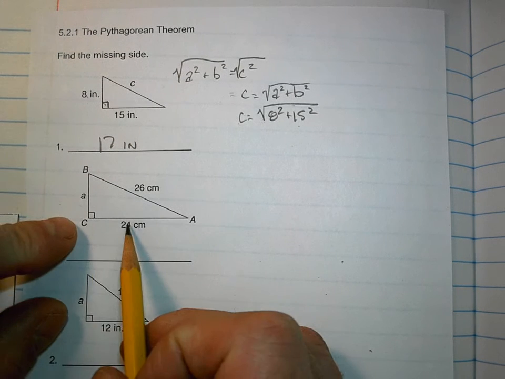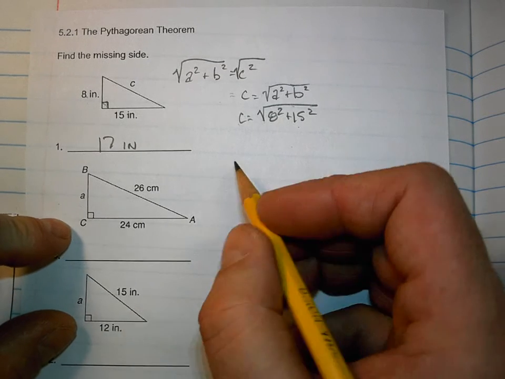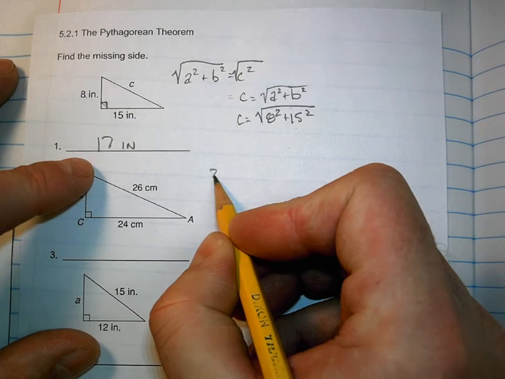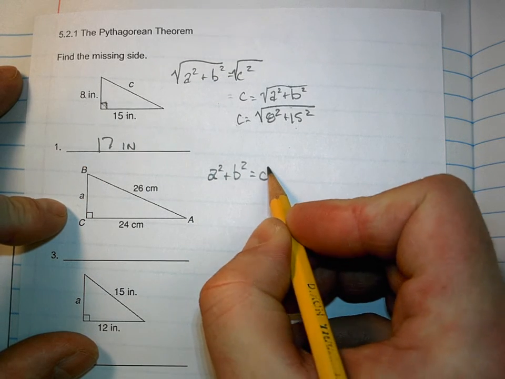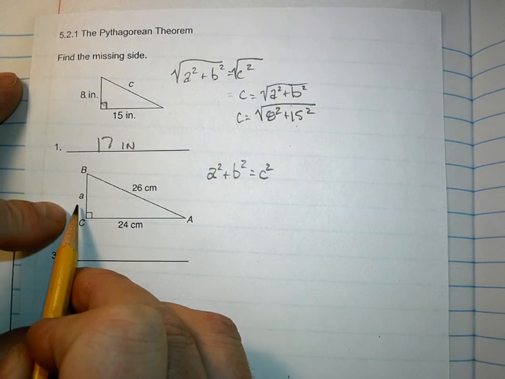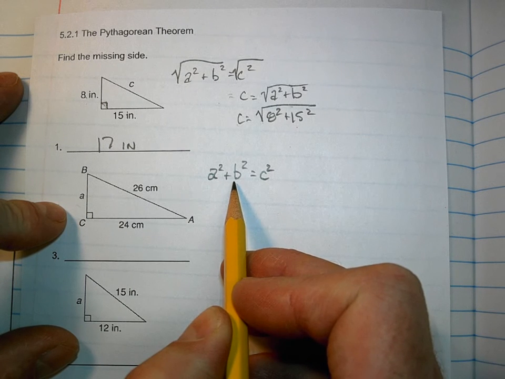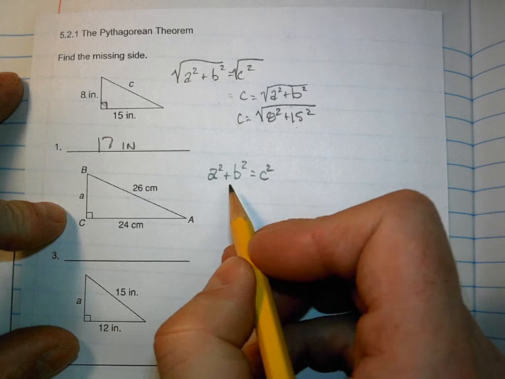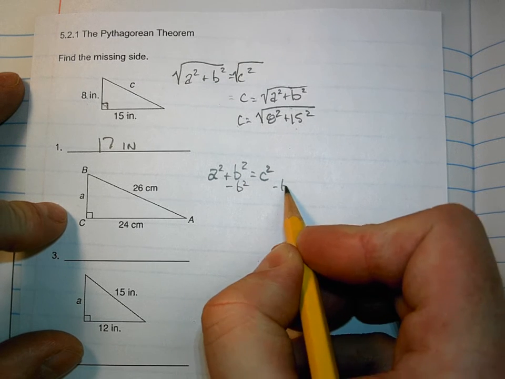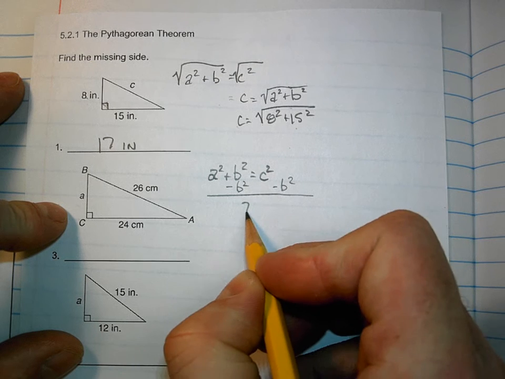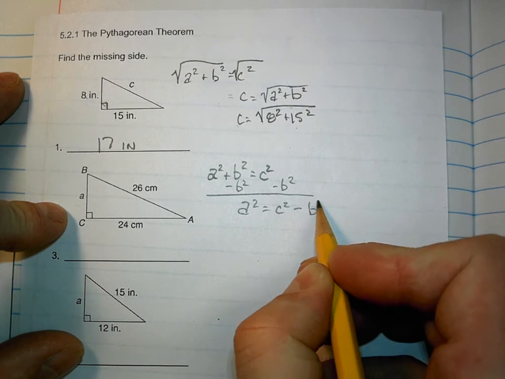So let's look at this one down here. What do we know? Well, that's the Pythagorean theorem, what is it? A squared plus B squared equals C squared. But there's no A, so we're looking for A, aren't we? So how do I get the B squared to the other side? You're going to have to move it. Negative B squared, and I do it to both sides. So I get A squared equals C squared minus B squared.